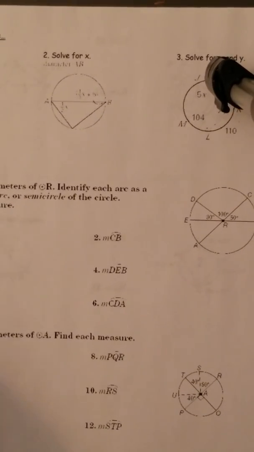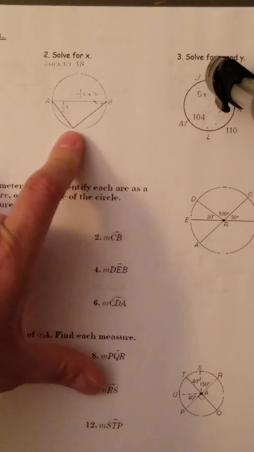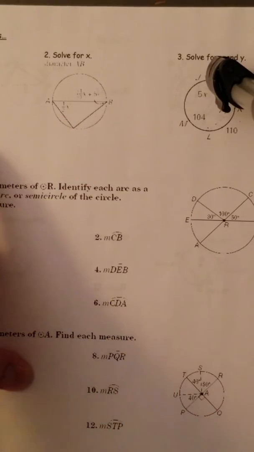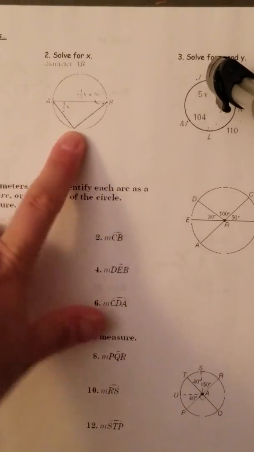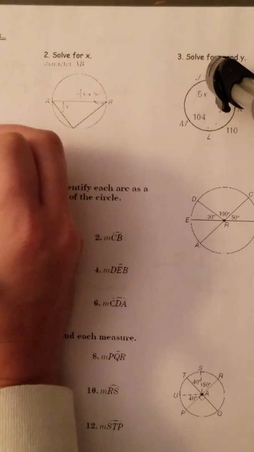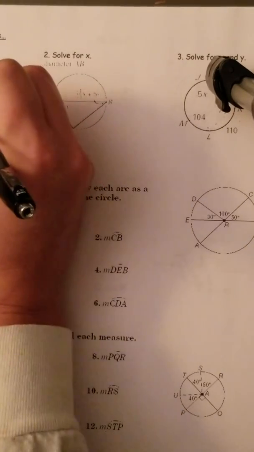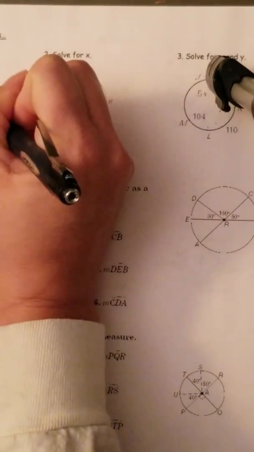All right. So for these, I'm just going to do the top 2 because the first one's the inscribed quadrilateral, and the second one is the inscribed triangle. So solving for x here, you would just add up these angles together, set them equal to 180.